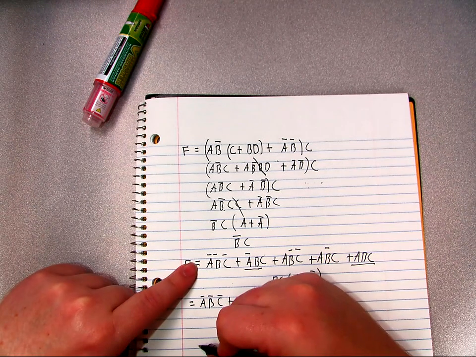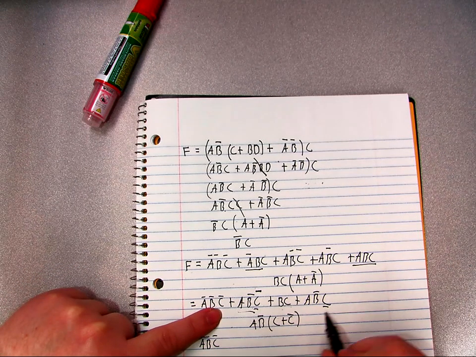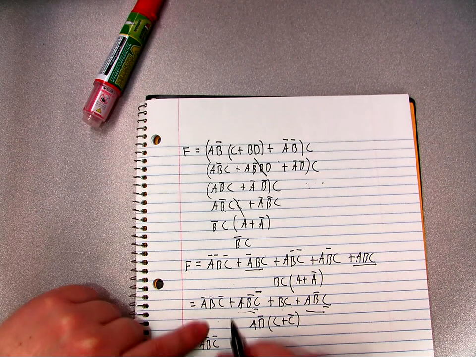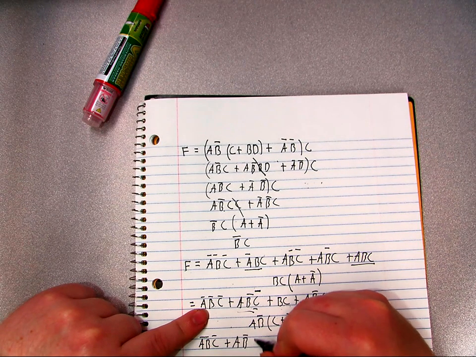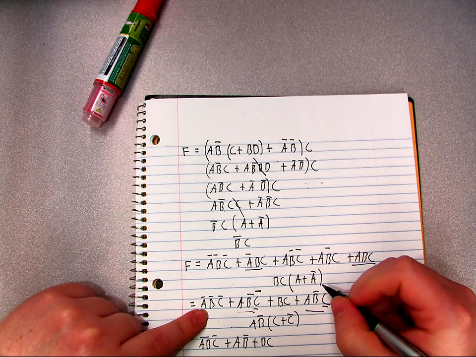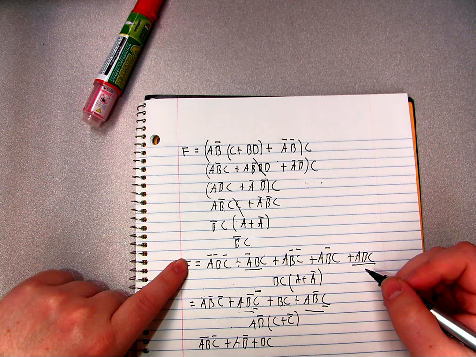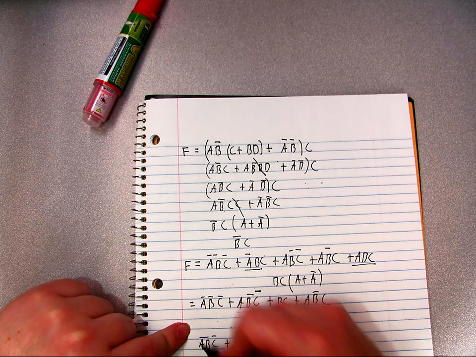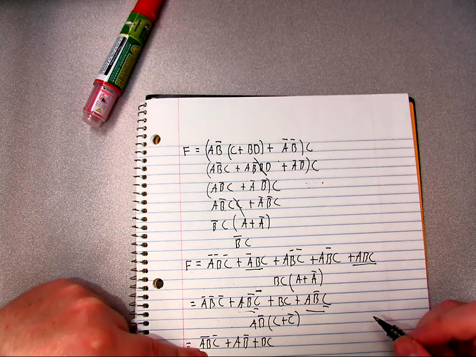Now we just have this. Sorry, we cancel out this one and we cancel out this one. So we have, let's see, that one, or A, B bar, or B, C. Okay, that makes sense for everyone? Now we're going to start looking at some other tricks.